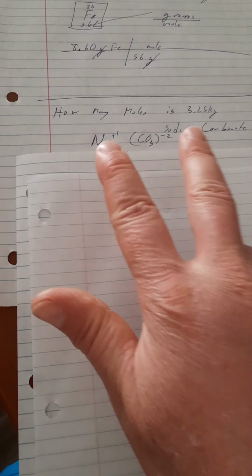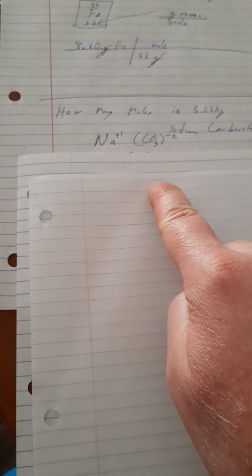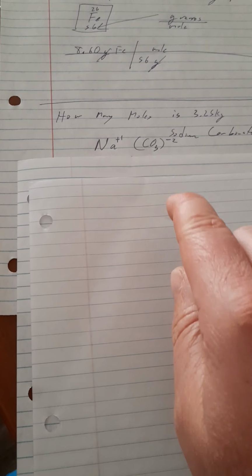How many moles is 3.25 kilograms of sodium carbonate? Okay. Now, sodium carbonate is baking soda. This is the sodium, and this is carbonate, CO3 with a -2 charge. This is an ionic compound. So those things are going to combine in a ratio of 2 to 1, so that way their charges cancel out.